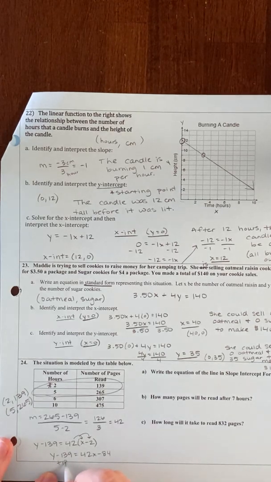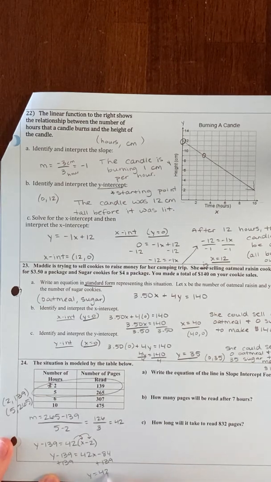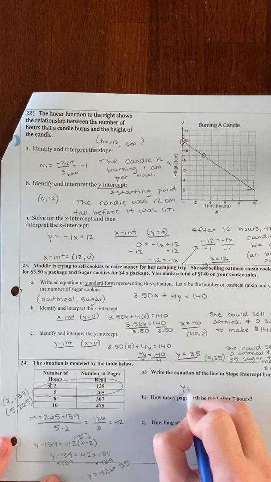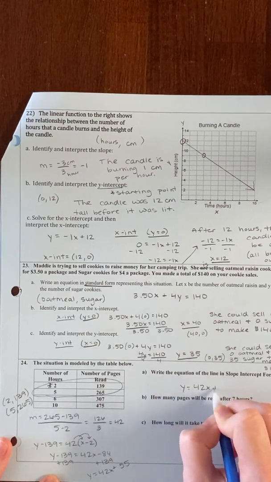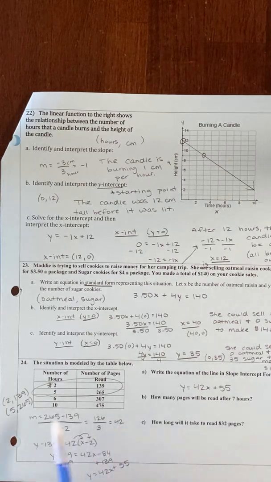And then I'm going to add 139 to both sides. So y is equal to 42x plus 55. Okay, so that's the equation I have there. My slope was 42. I used that slope and one of the points, wrote point-slope, and then I found the y-intercept to be 55.